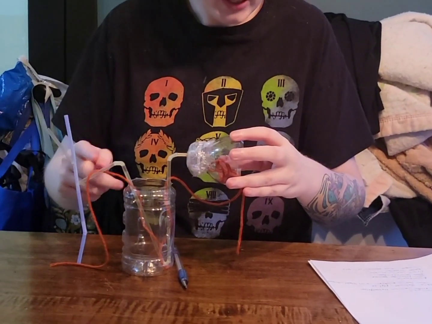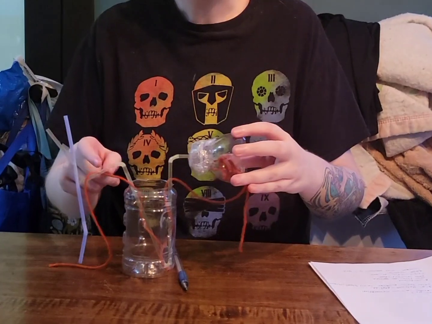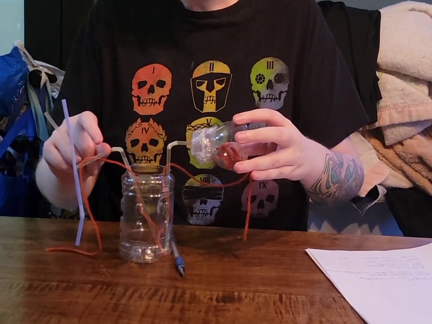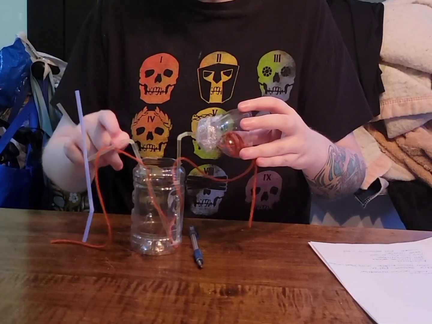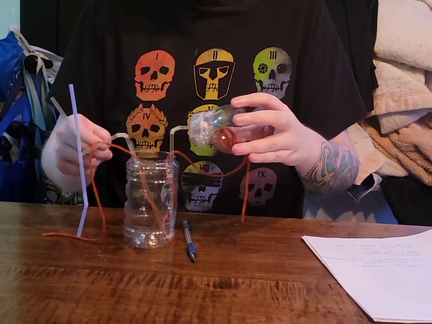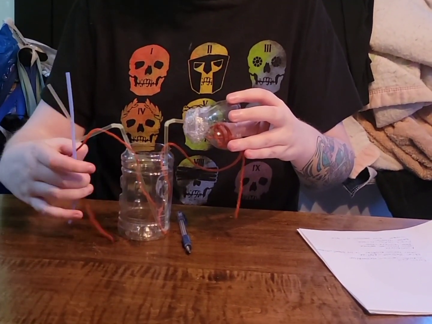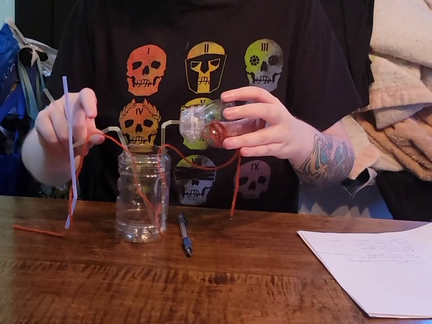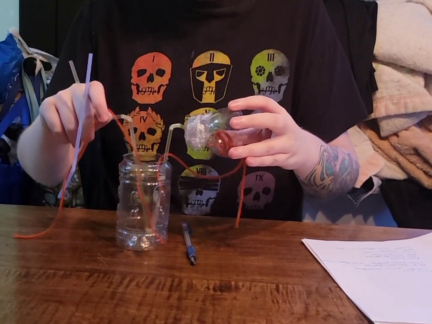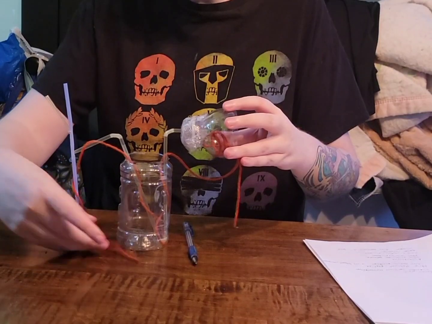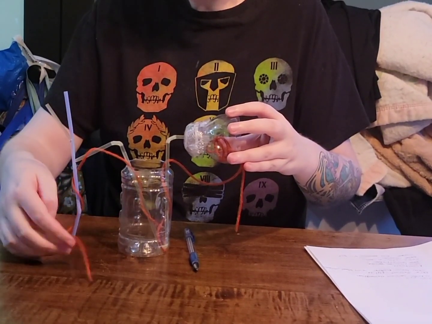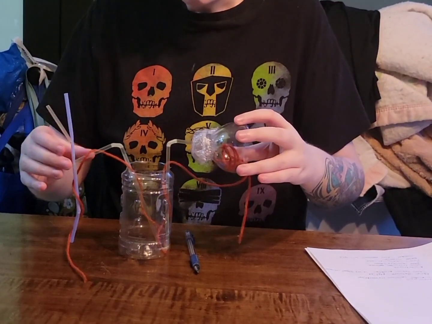So it increases water permeability, so it increases the ability of the DCT, or the distal convoluted tubule, to release water back into the vein here. And that helps to increase blood pressure and keep your water in your body instead of leaving it all.